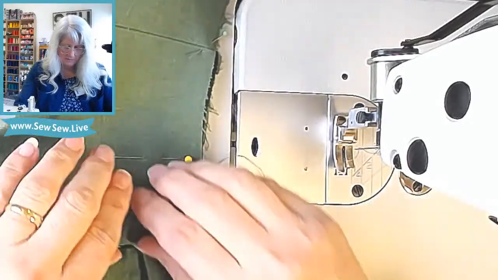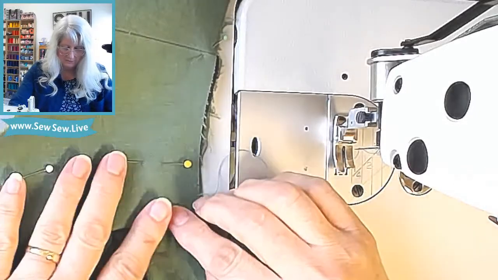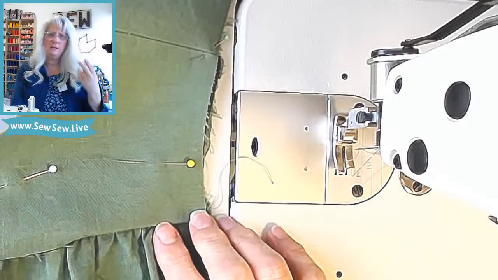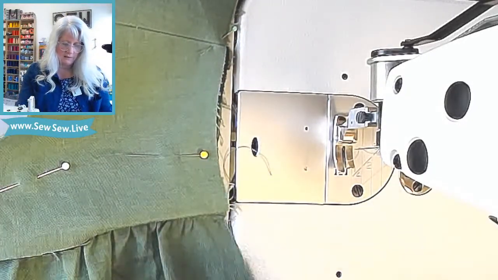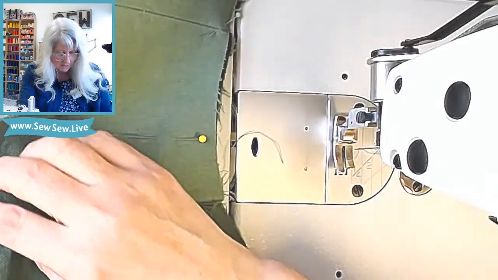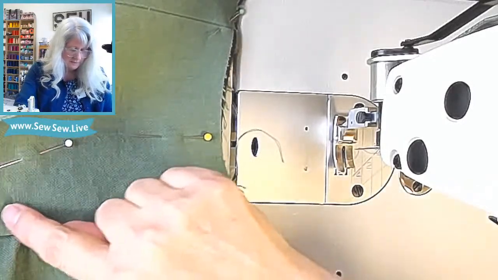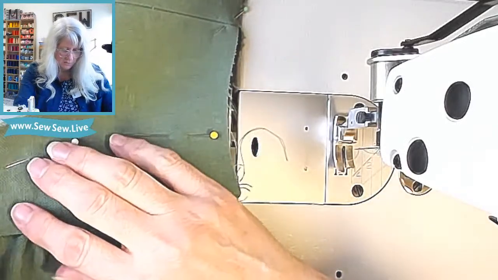So you could iron this first, but I kind of like not ironing it first, because when I do that, it's really hard to battle a crease if I don't want it there. I kind of want to stay stitch these corners, but I'm not going to, because I think they're going to be in a different spot.